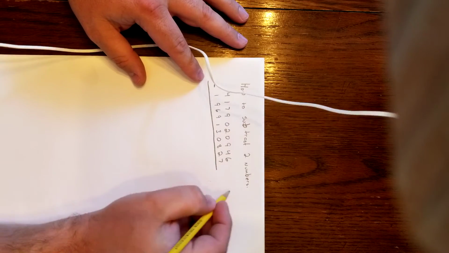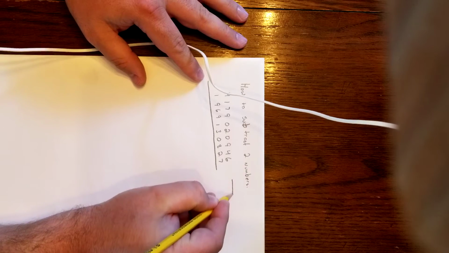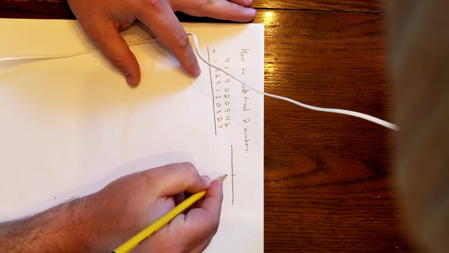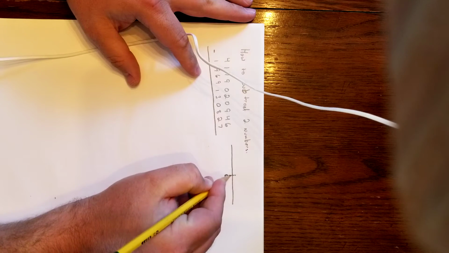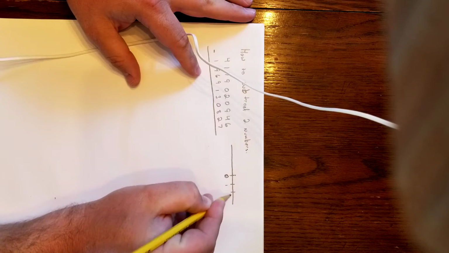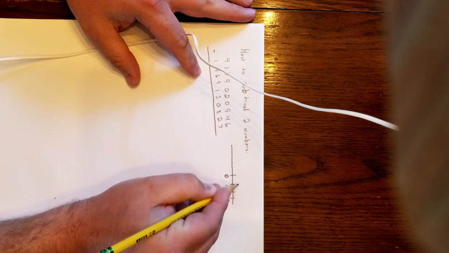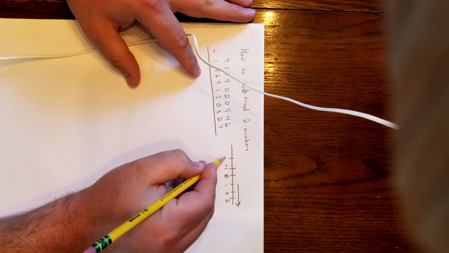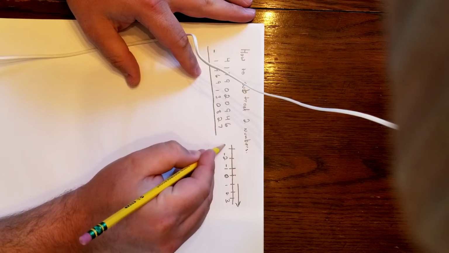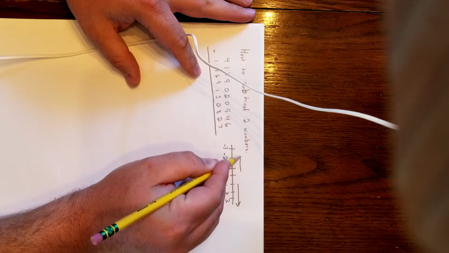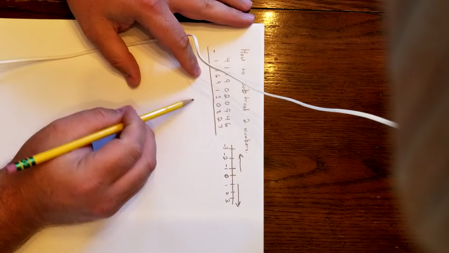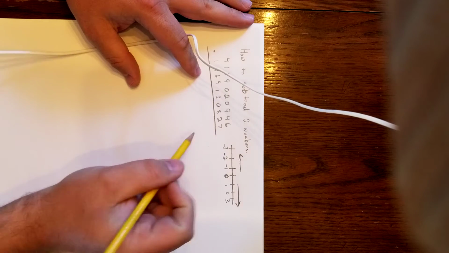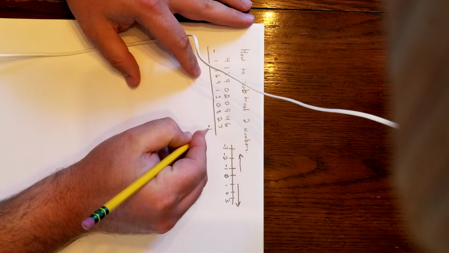Now remember, if you've never heard of the real number line, it's this line of numbers where 0 is here, and then it goes 1, 2, 3 that way, or it can go negative, -1, -2, -3 that way. Okay, so I'm going to take 6 minus 7, and if I look at my real number line, it's going to be -1.